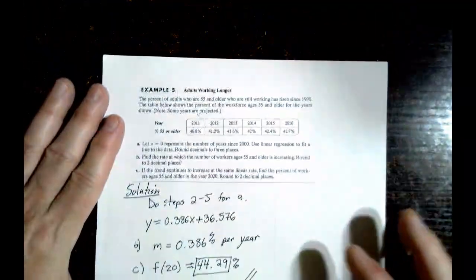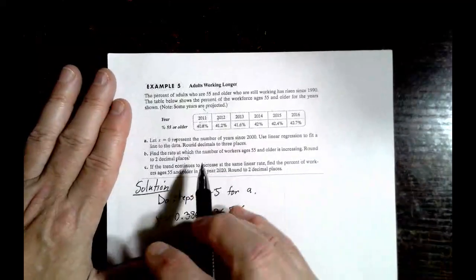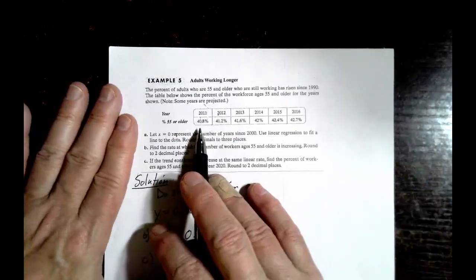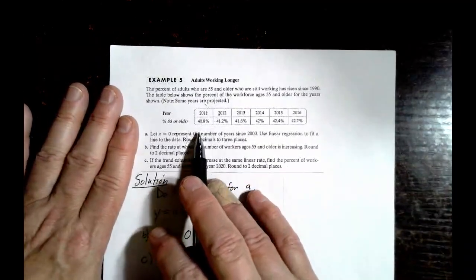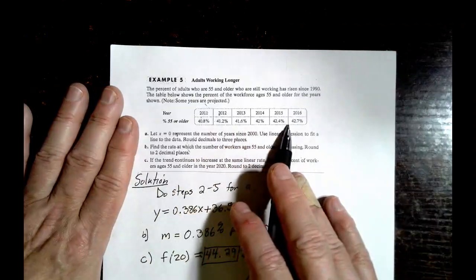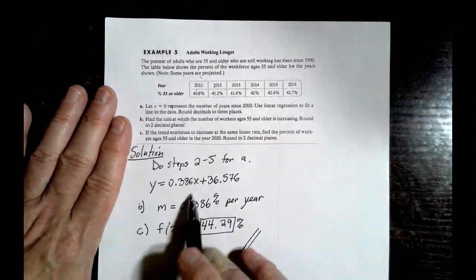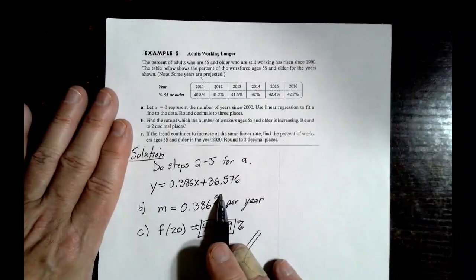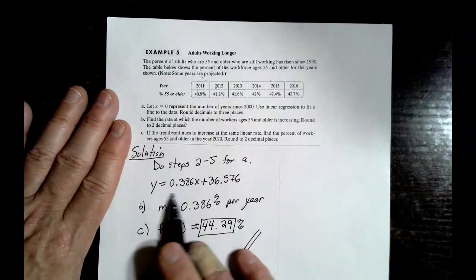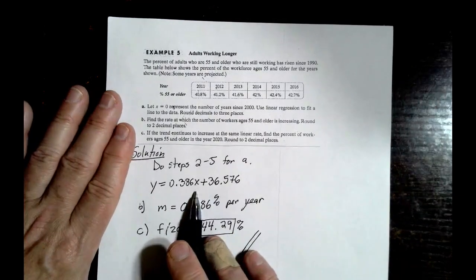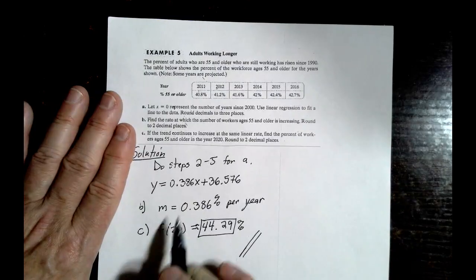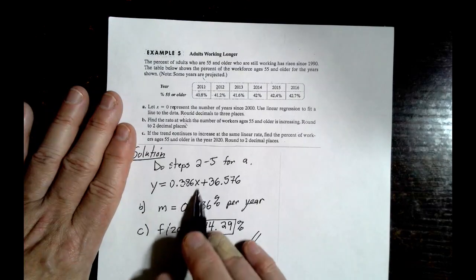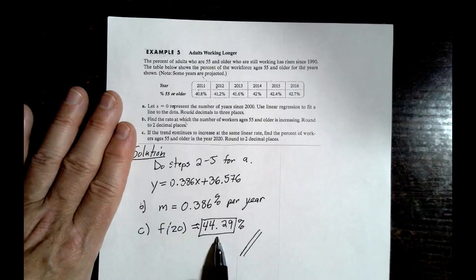Okay? And then adults working longer. What's the percentage of adults above the age of 55 working? And so the percentage is going up each year. And so you type these data points into your calculator, and this tells you the percentage of people 55 or older that are still working. And all you have to know is what the year is. You plug it in there, and it gives you a percentage.